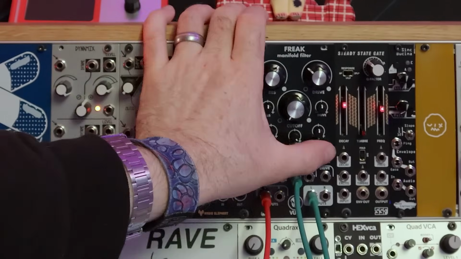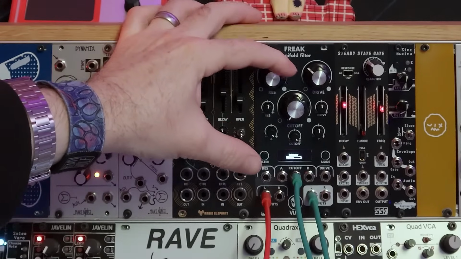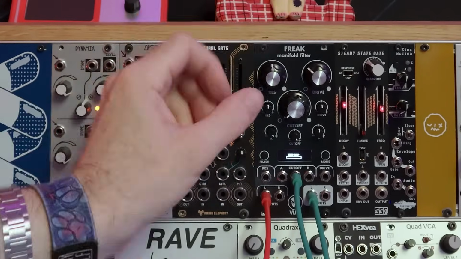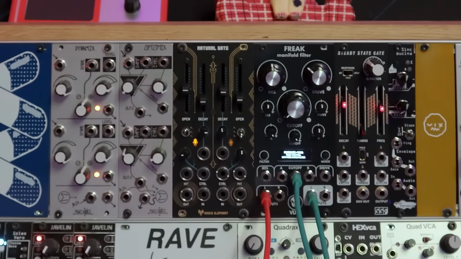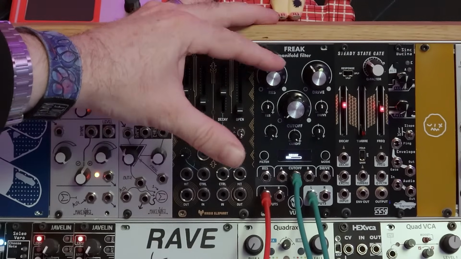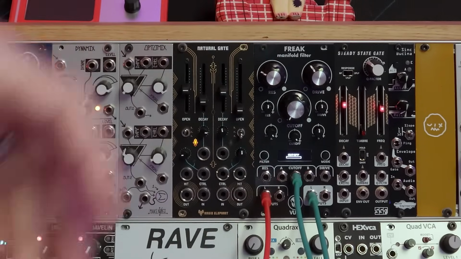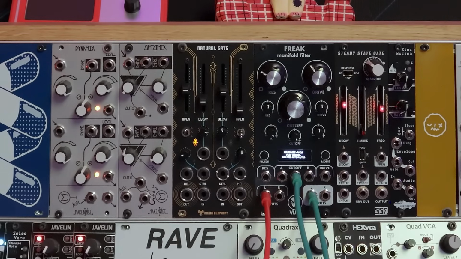Like it doesn't really feel like a low pass gate at all. It just doesn't do what you'd expect. So if you're looking for a low-pass gate, would not recommend looking at the Freak. Otherwise, it's an amazing filter, but from a low-pass gate perspective, it doesn't do what I would want.